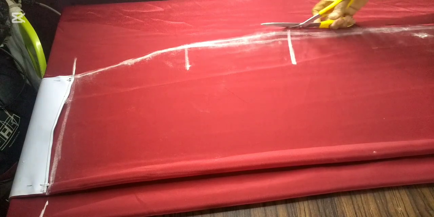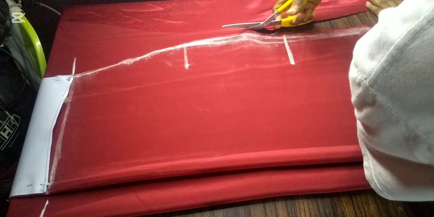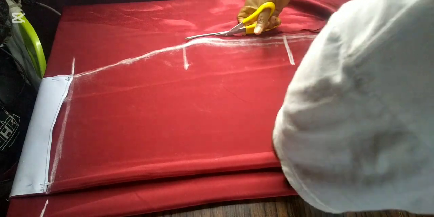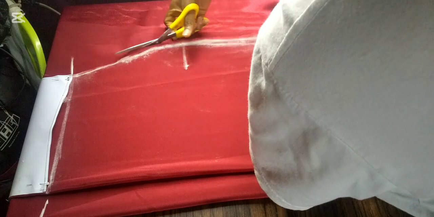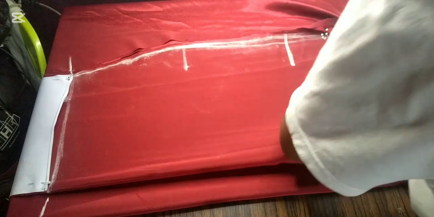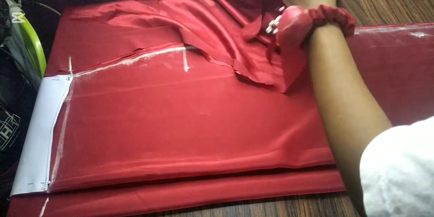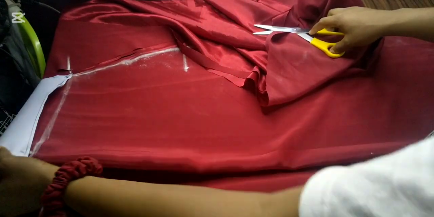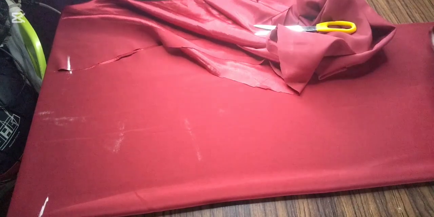Okay. Now we're done with that. Time for us to cut round this. So when I reach that half length line, I'm just going to go up a bit. Okay. Taking away this front piece because we won't be needing it anymore. It had served its purpose.